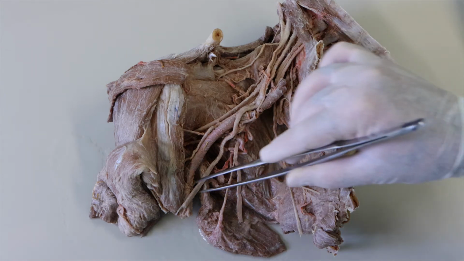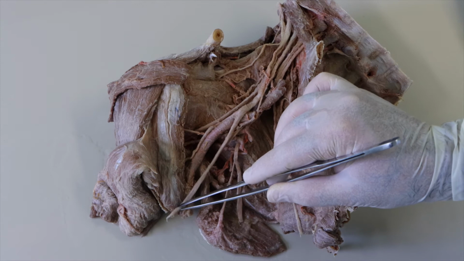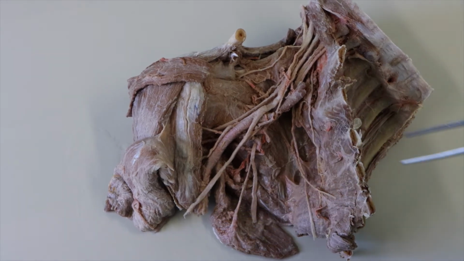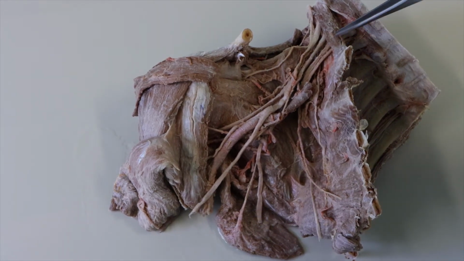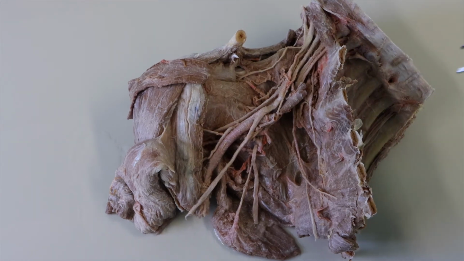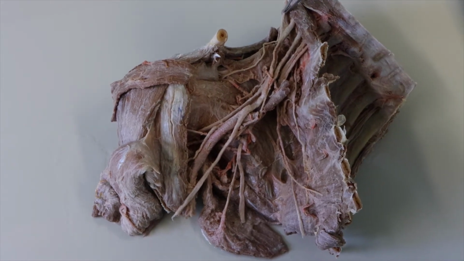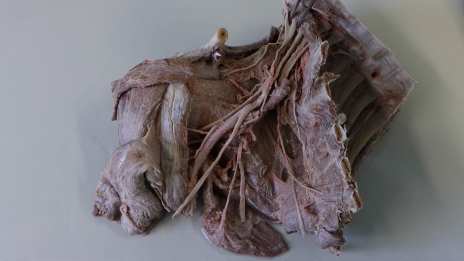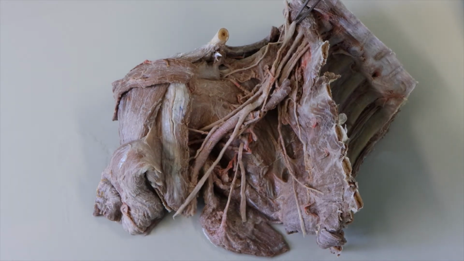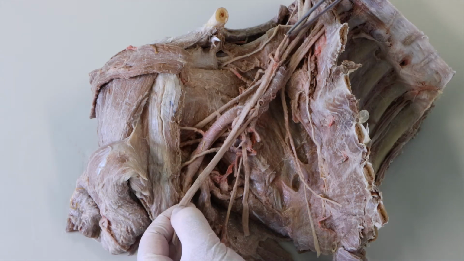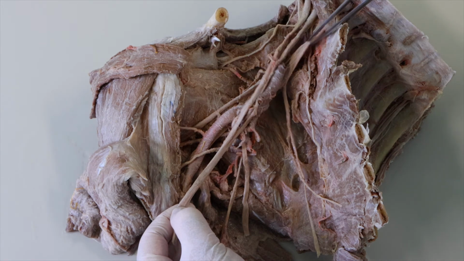And now, back to the infraclavicular part of the brachial plexus. Just to refresh your memory, we said that here is the C5 and the ventral branch of the C6, which make the superior trunk. Here is the continuum of the ventral branch of the C7, and here is the ventral branch of the C8 and ventral branch of T1, which make the inferior trunk. So here we had the superior trunk, middle trunk, and inferior trunk.